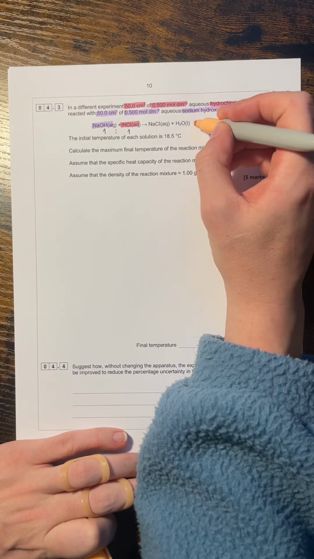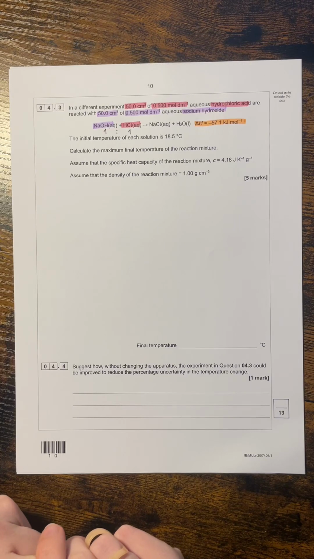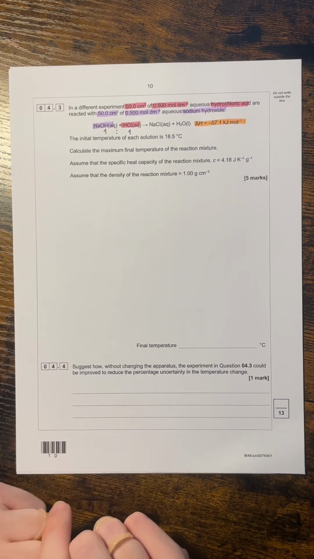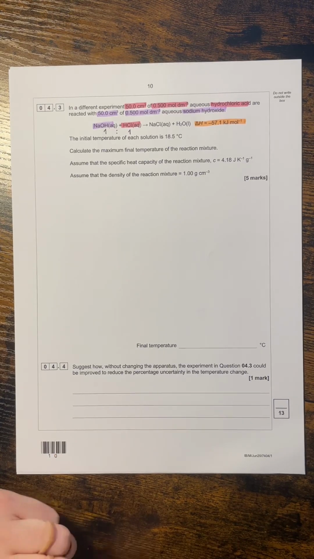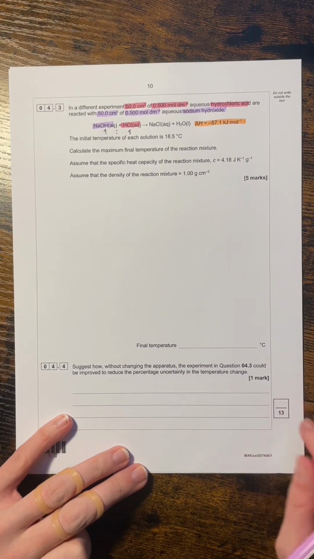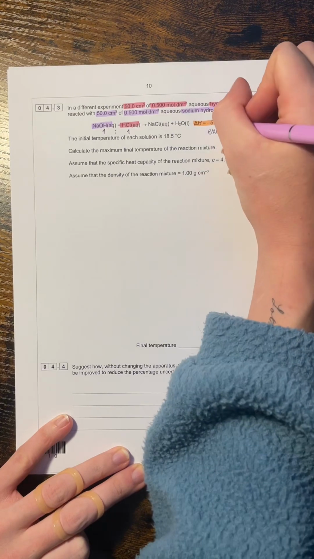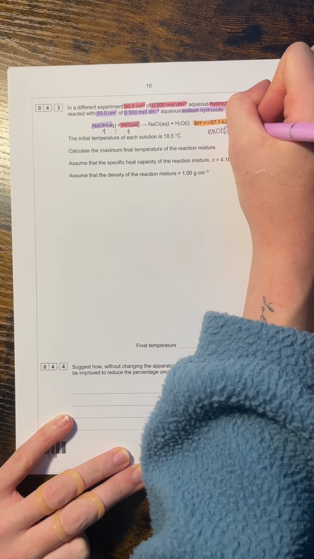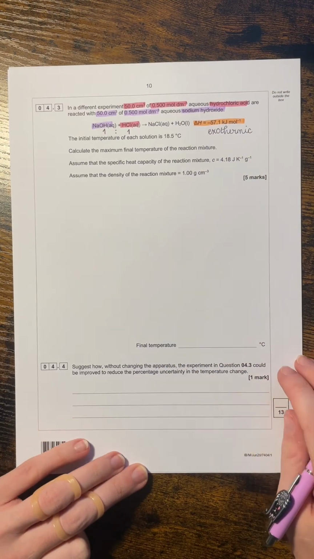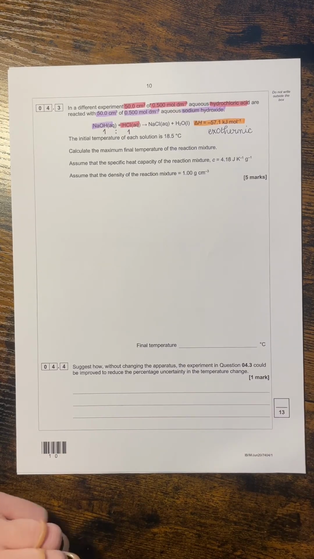So delta H is minus 57.1 kilojoules per mole. Now, a couple of things that we're going to need to think about with regards to that value. The one that I'm going to mention straight away is the fact that it's negative. And any value for delta H that is negative tells us that the reaction in question is exothermic. So heat energy is being given off when sodium hydroxide is reacted with hydrochloric acid. I'll come back to that when we get onto the calculation in a minute.